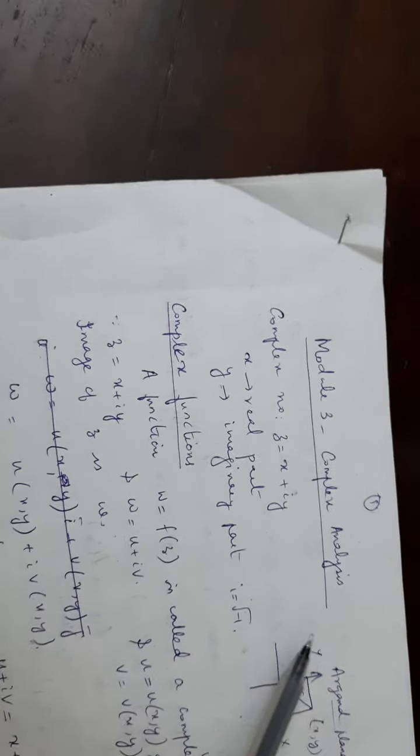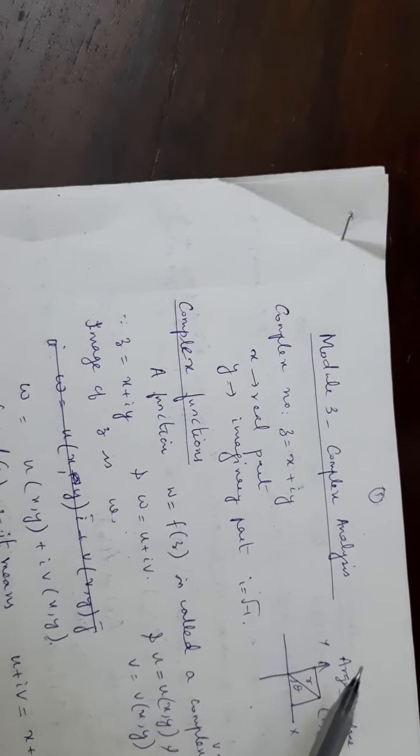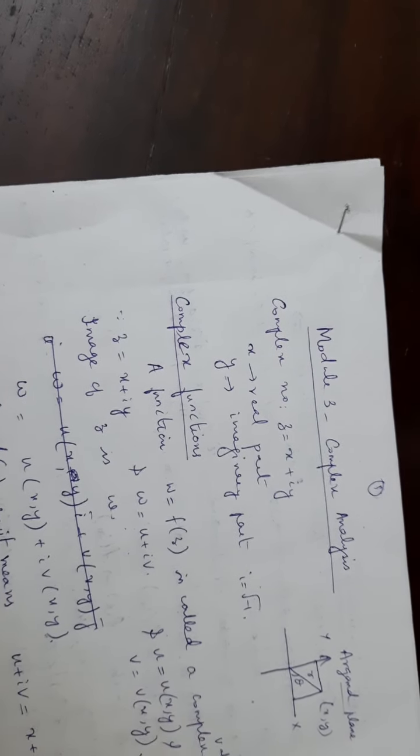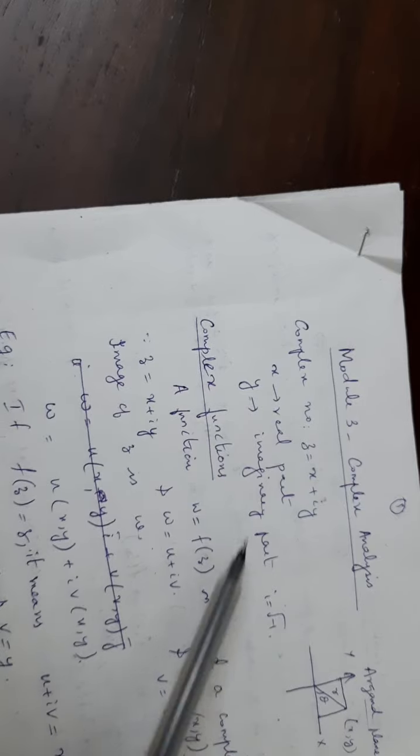So next module, complex analysis. In complex analysis we have complex differentiation and conformal mapping. Okay. So first, complex functions. So what is a complex function?